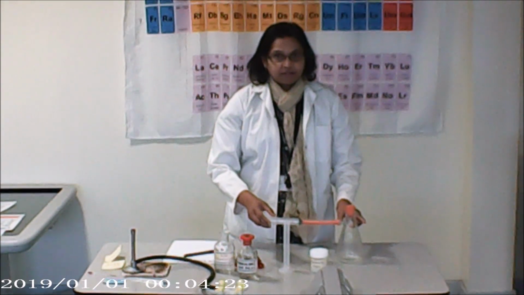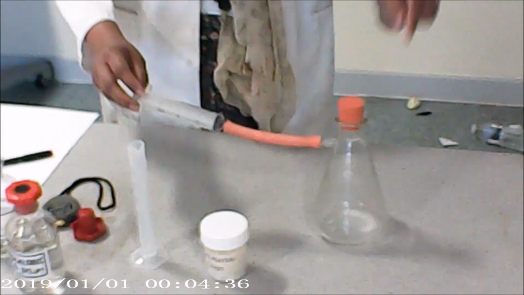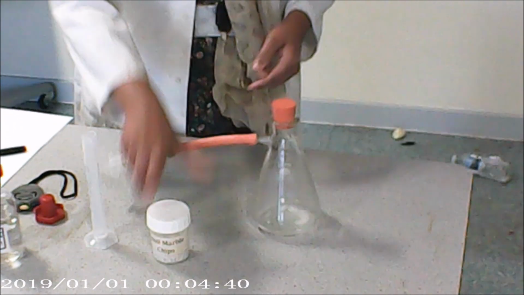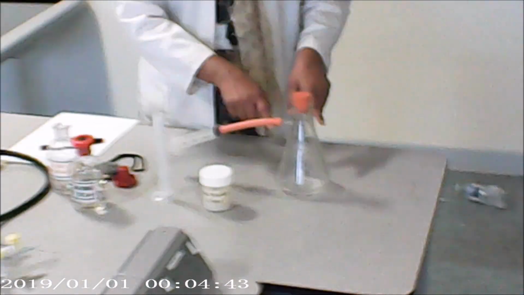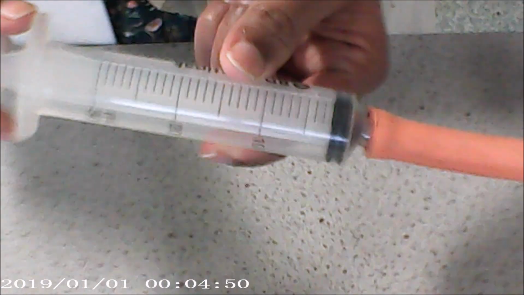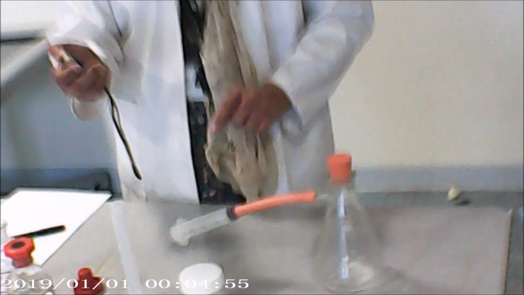So that you can have a clear observation of this, what's happening over here is that the small marble chips are reacting with the hydrochloric acid. The chemical reaction will start to release CO2 inside this gas syringe. So I'm going to start my stopwatch.